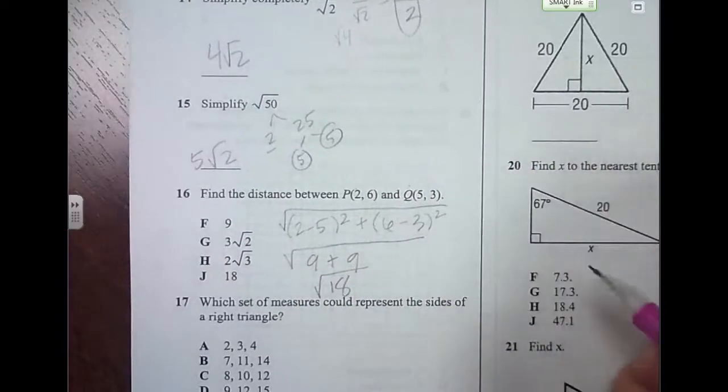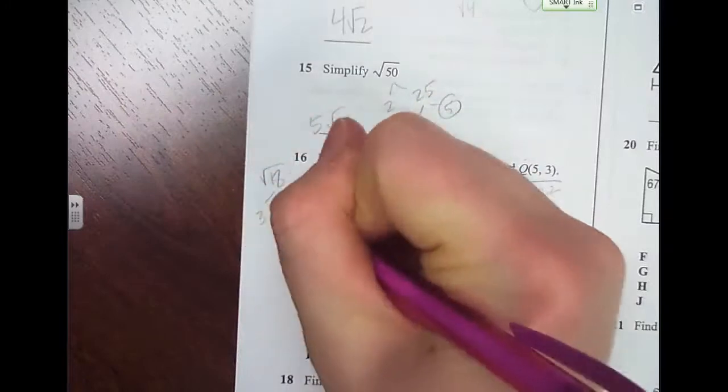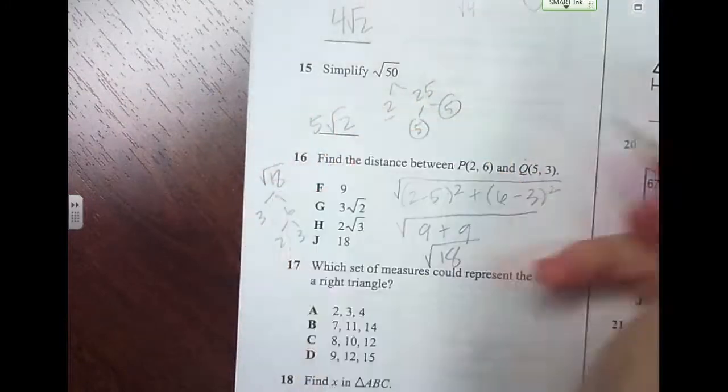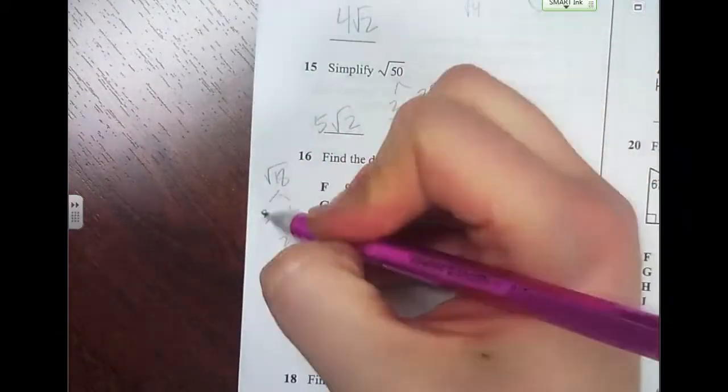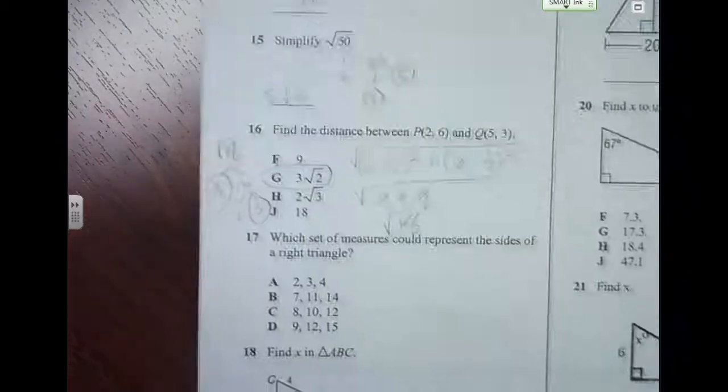So then we need to simplify the square root of 18, which I'll do over here. So 3 times 6, 2 times 3. We have a pair of 3's, so the 3 is on the outside and the 2 is on the inside.